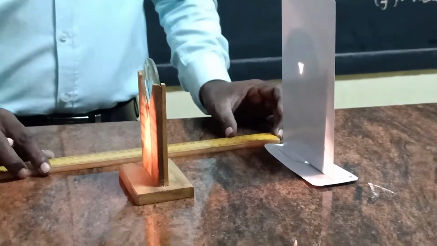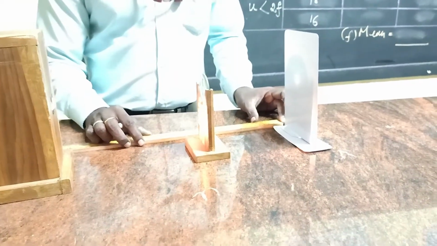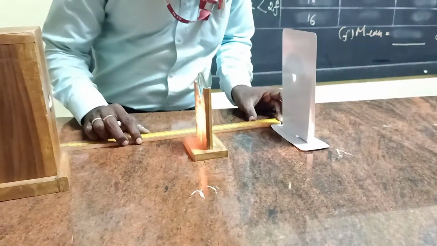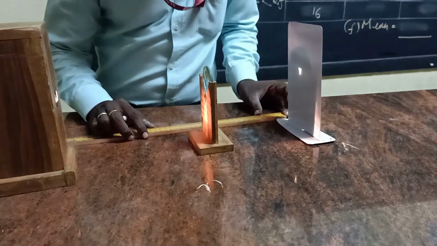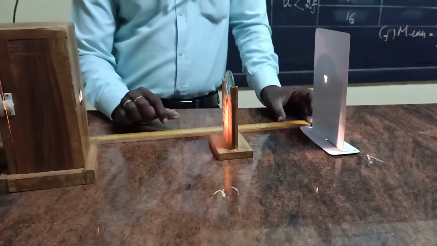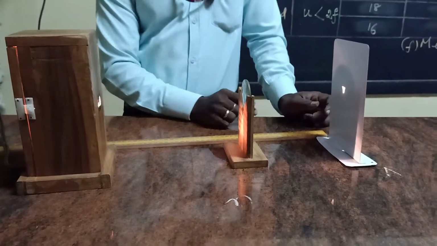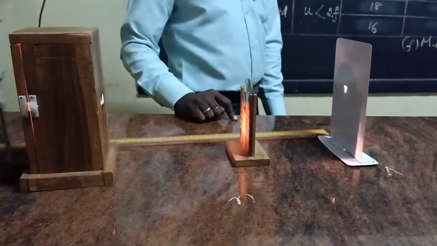Now we measure the distance between lens and screen. The data is 18. So 18 is the distance between lens and screen. So the value of V is 18 centimeter, right?